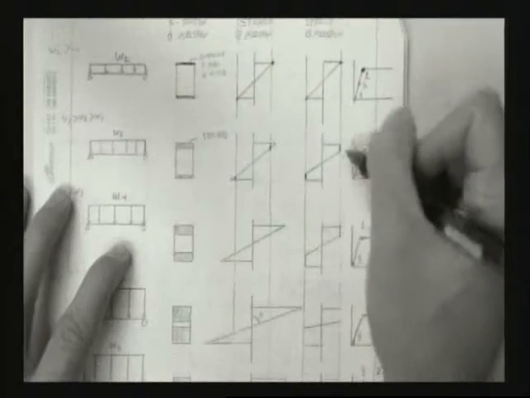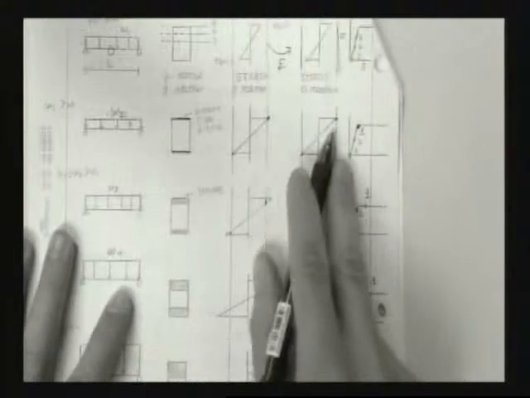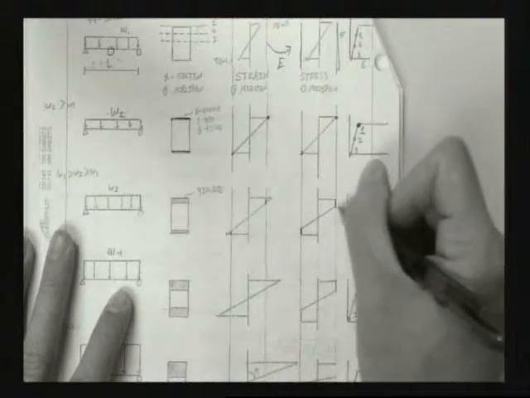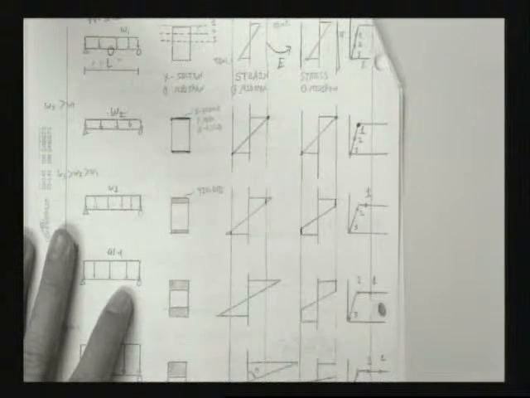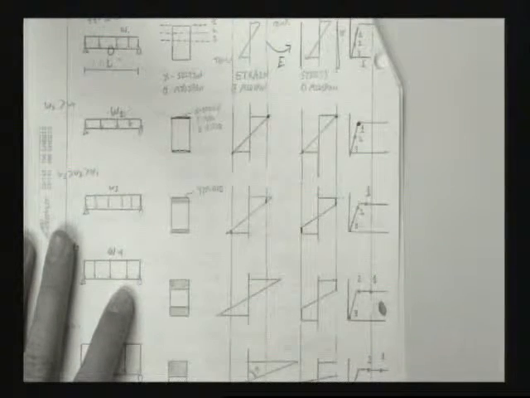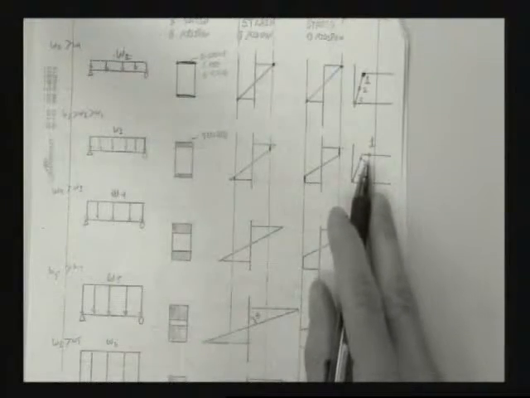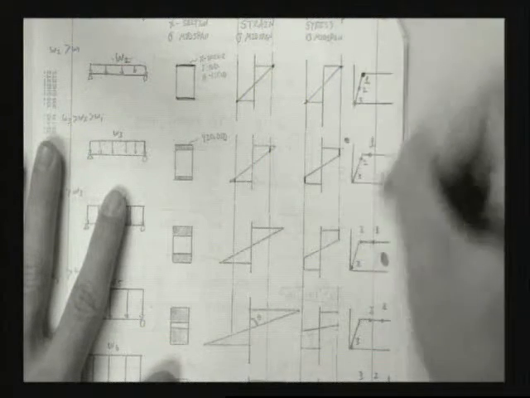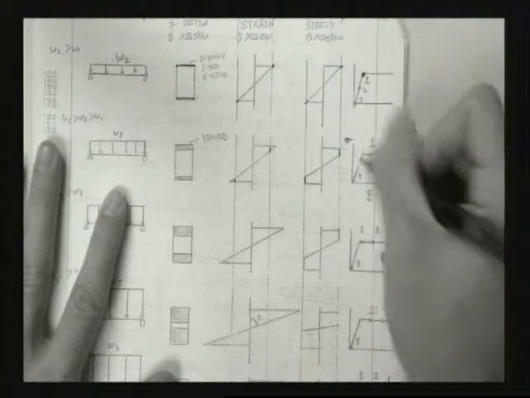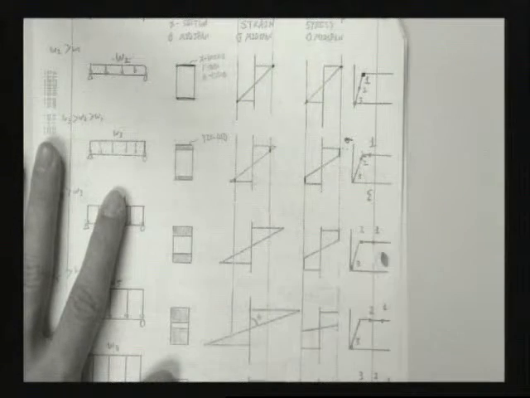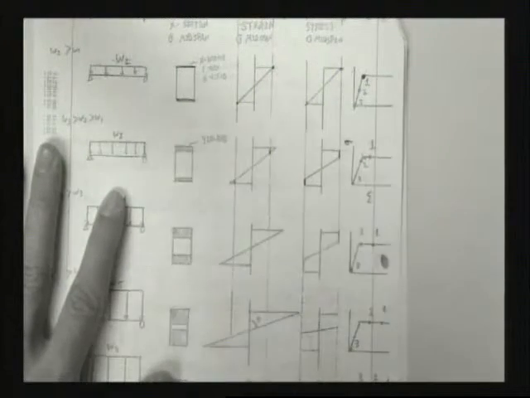Why didn't my stress keep going up like it did here? It's because it yielded. Remember, the stress strain diagram says that, you know what, steel? You're not allowed to go any higher than that. At least not until you strain harden, right?